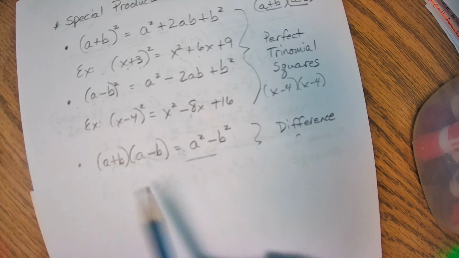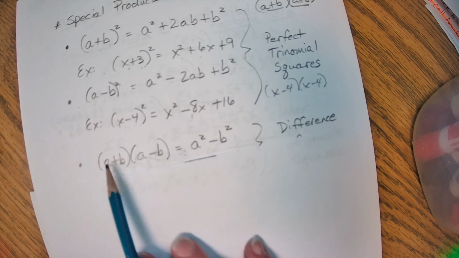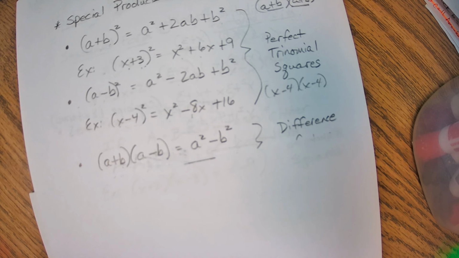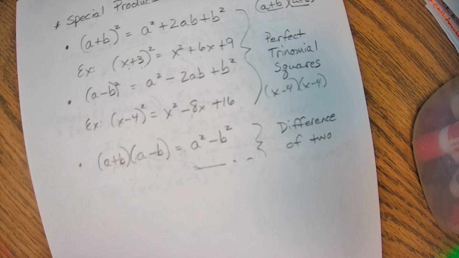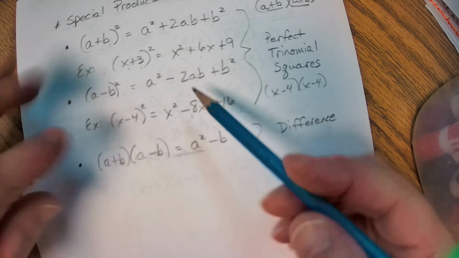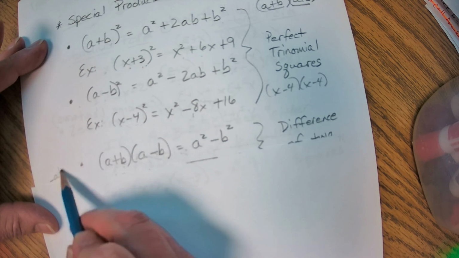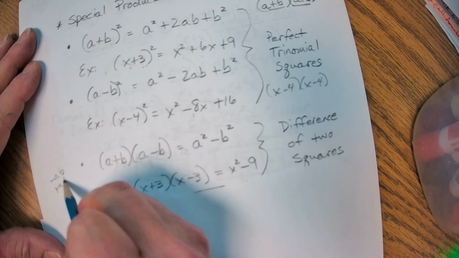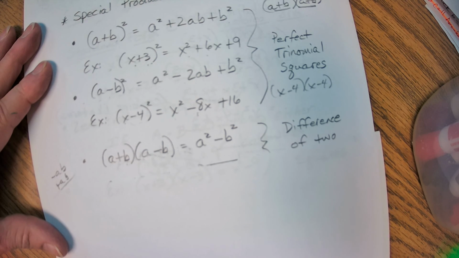Okay, so what happens if you have two binomials? The first terms are exactly the same. The last terms are exactly the same, but one's plus and one's minus. Well, if you think about when you're FOILing, what causes that middle term to happen is the outside, that would be negative a times b. The inside would be a positive ab. Well, those cancel each other out, and you no longer have a middle term.